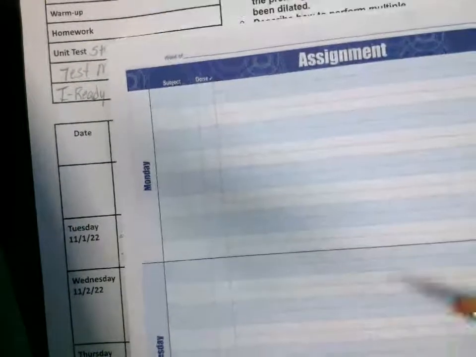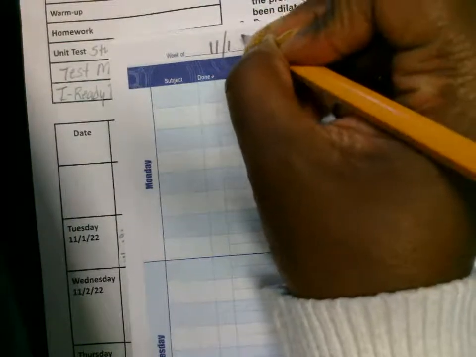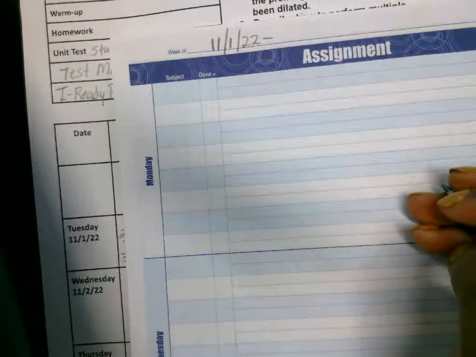All right, let's go to a new page. This is going to be quarter two, week 1. The dates for this week is going to be 11/1 all the way to, let's see, 1, 2, 3, 4.